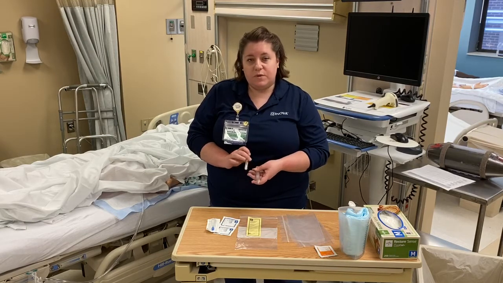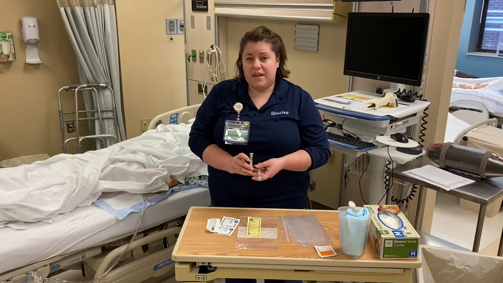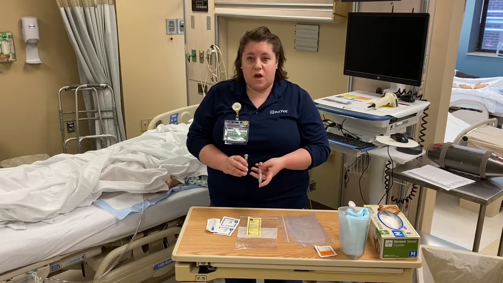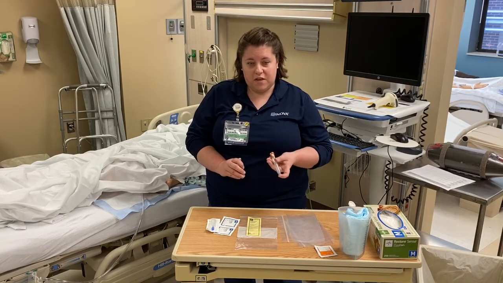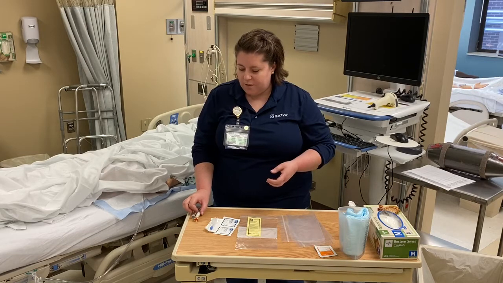Since the gray tube is for the bacteria, the specific bacteria, I want to make sure this doesn't get contaminated, so I always draw this first. So, gray tube first, then your red and yellow. So I'm going to set them up in the order of the draw on my bedside table.